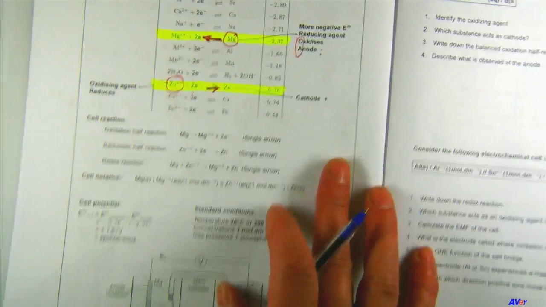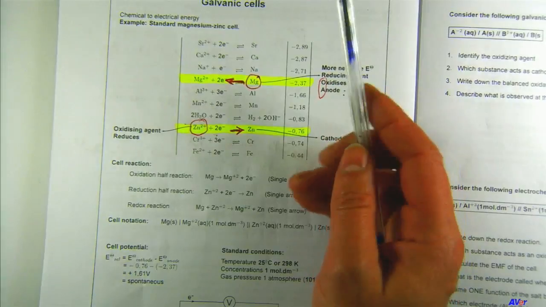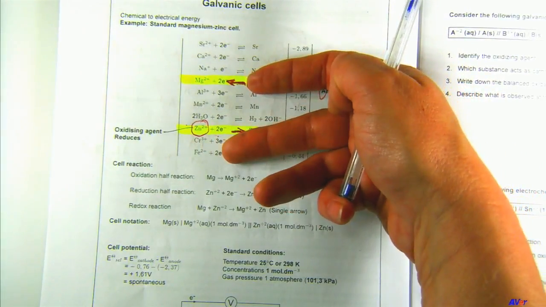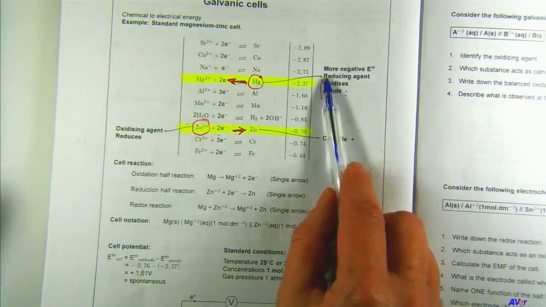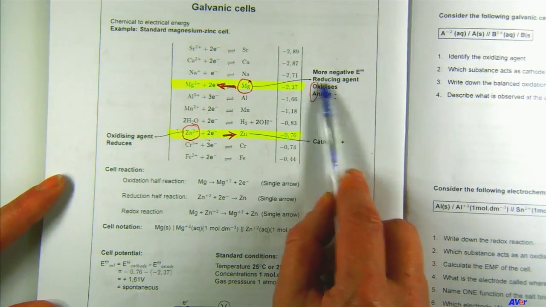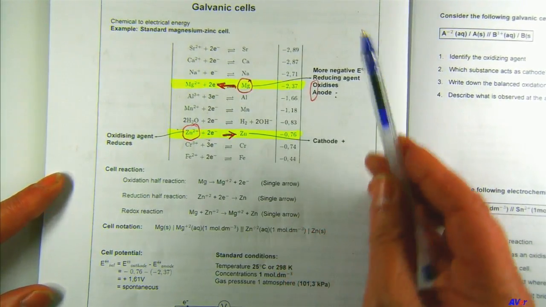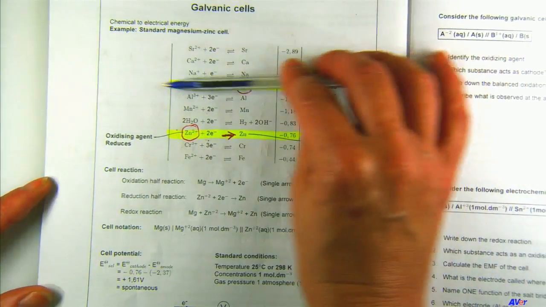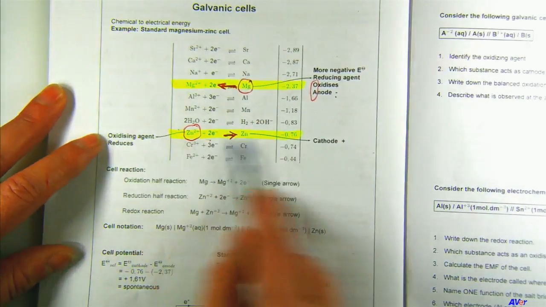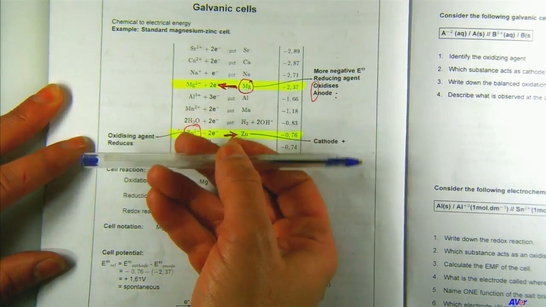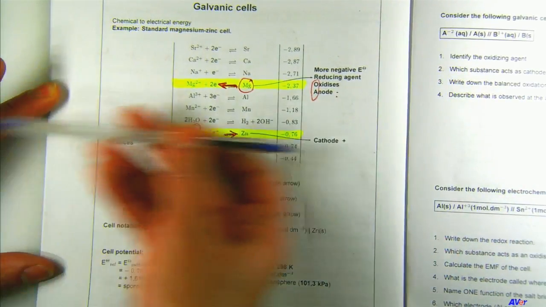So let's go back to this one. What's the first thing you do with a galvanic cell? Get your two reactions. Second thing, see who's stronger. The stronger one will be the more negative E0 value. It will be the stronger reducing agent. It will oxidize. In which direction is oxidation? It is towards giving off electrons, right? And then we take the weaker one. Now, obviously, it has to react the other way. If this one is giving off, this one has to take. It's the weaker one. It will be reacting in that way.